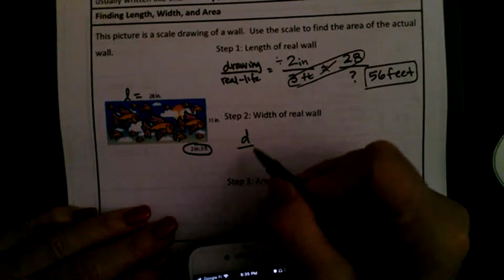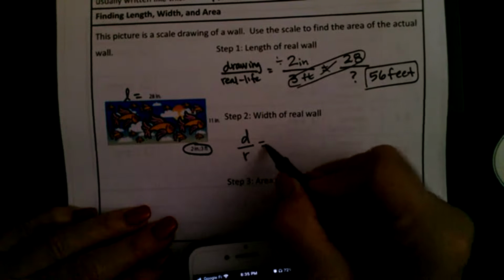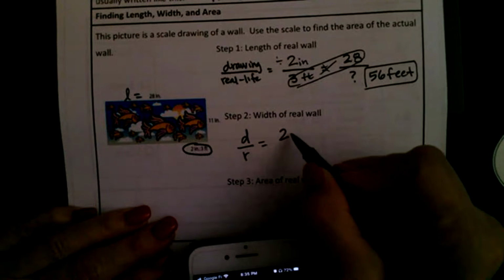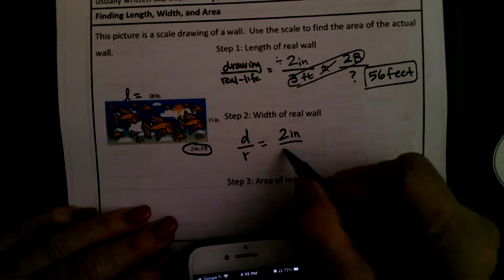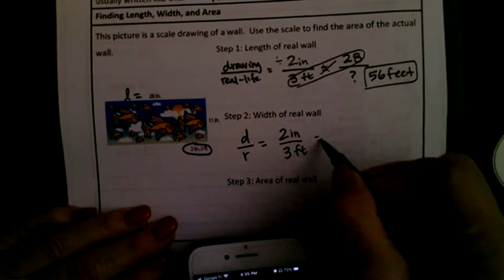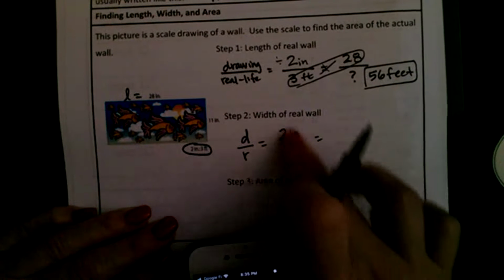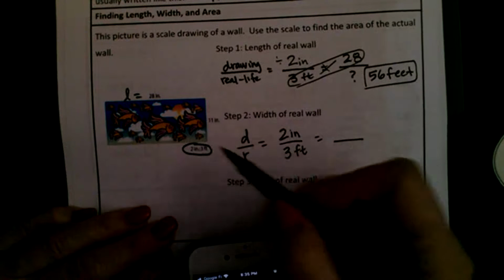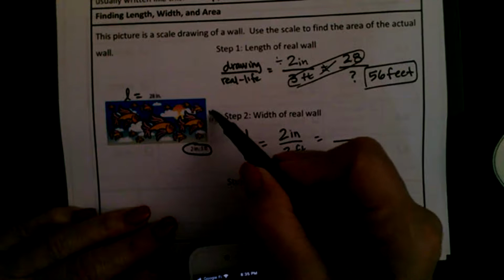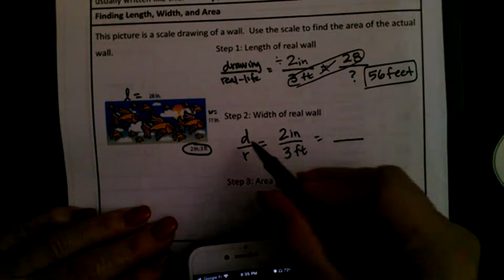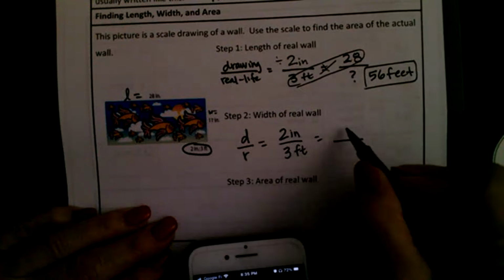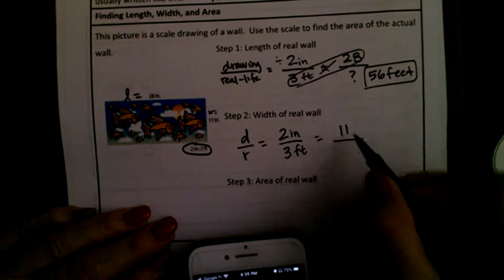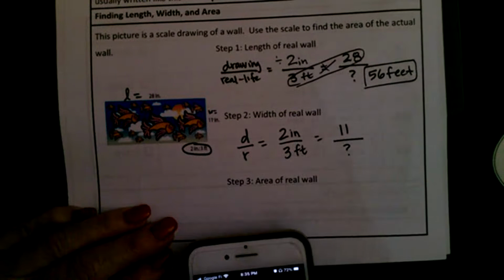I'm going to do D for drawing, and R for real life: 2 inches compared to 3 feet. So that's my given, and here's my missing. This is the width right here. The width equals 11 inches. So the inches go on top, so I put 11 here. So what is the width?